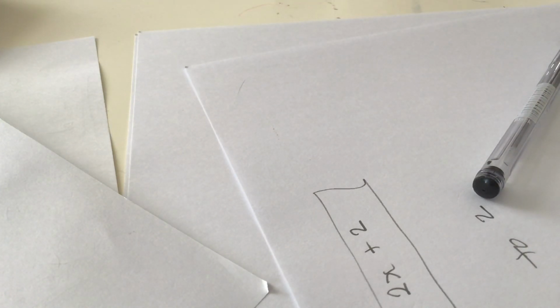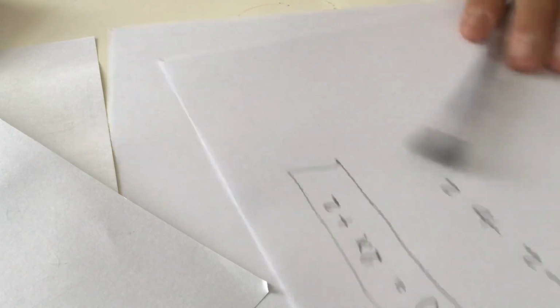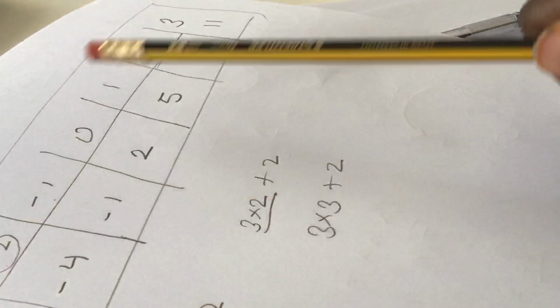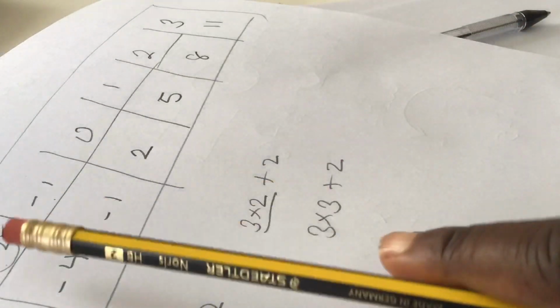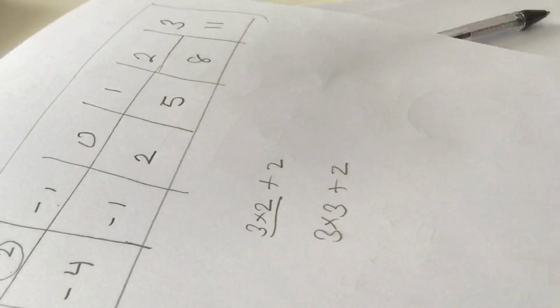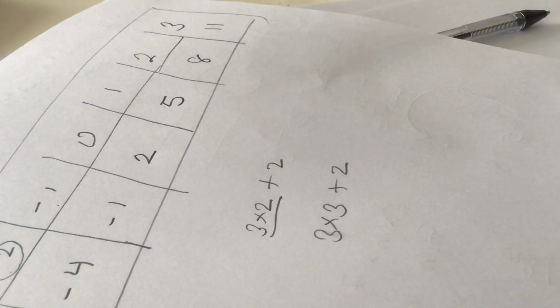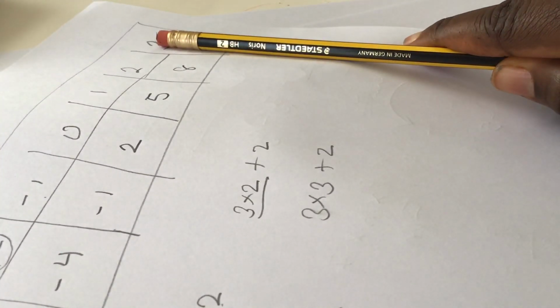So you draw the x table. You start from -2 and go to 2. So -2, -1, 0, 1, 2. It sounds weird, but yeah, the same values. We do this, we don't do the 3 here.